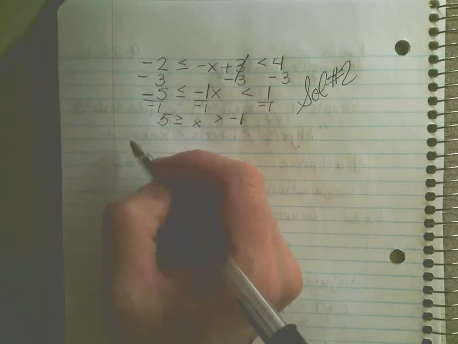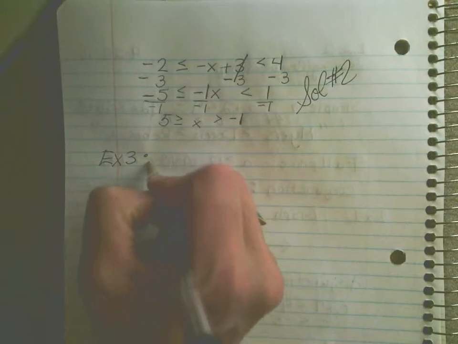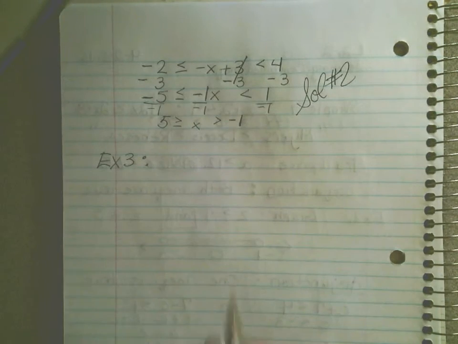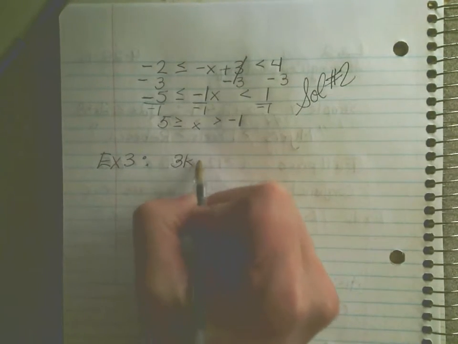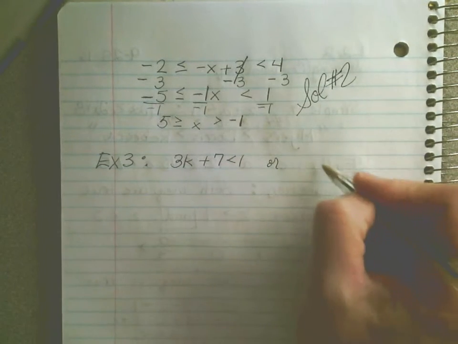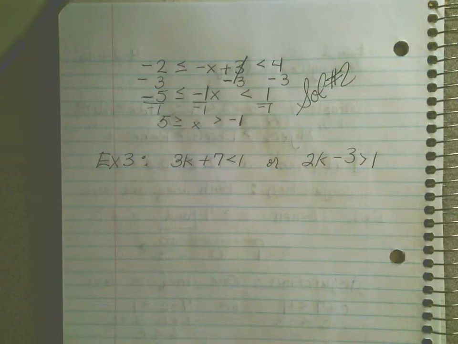A disjunction is when 2 different scenarios are true, but not necessarily concurrently. So here's example 3. This isn't theirs, this is mine. Here we go. 3k plus 7 is less than 1, or 2k minus 3 is greater than 1.